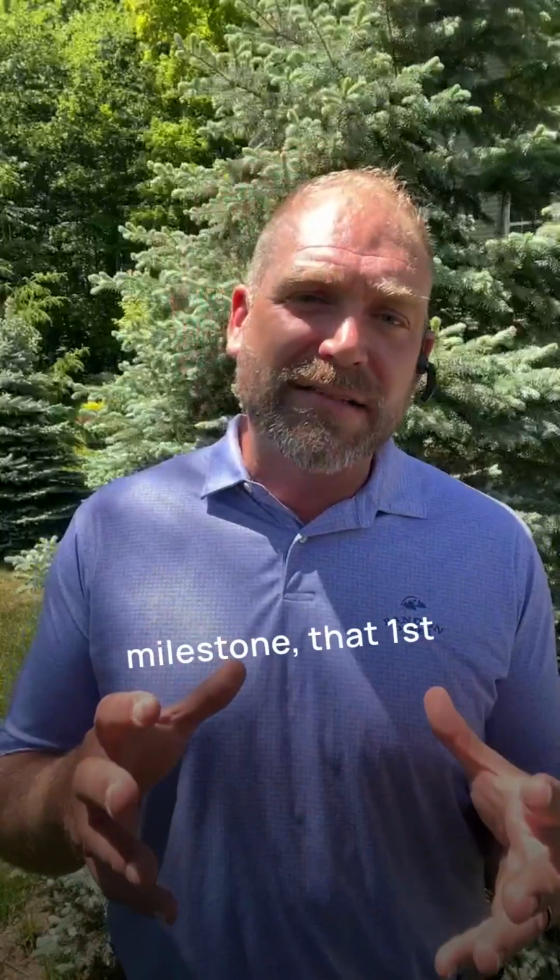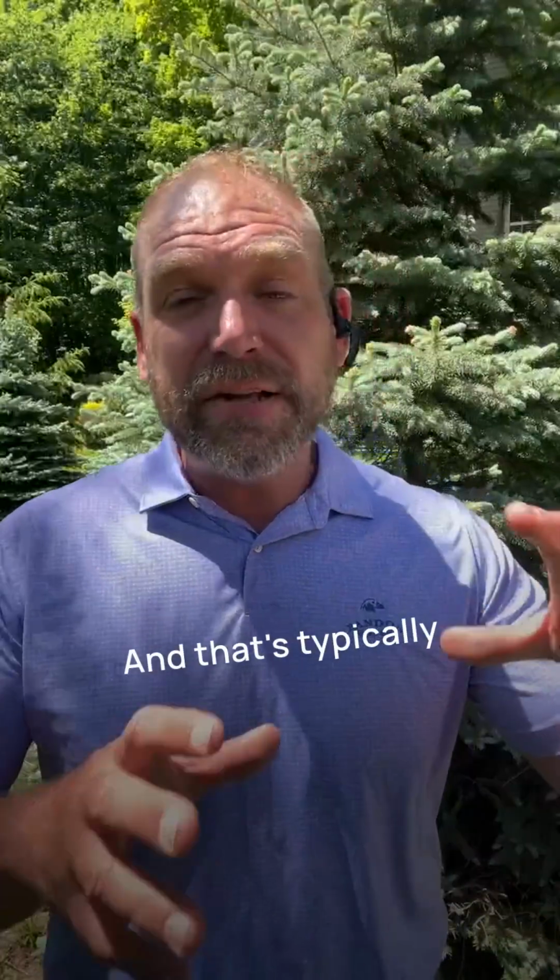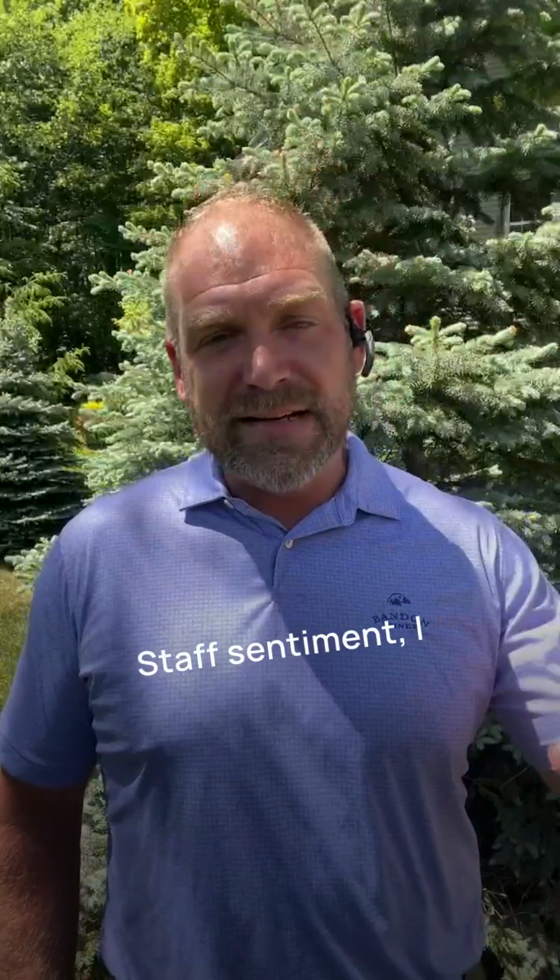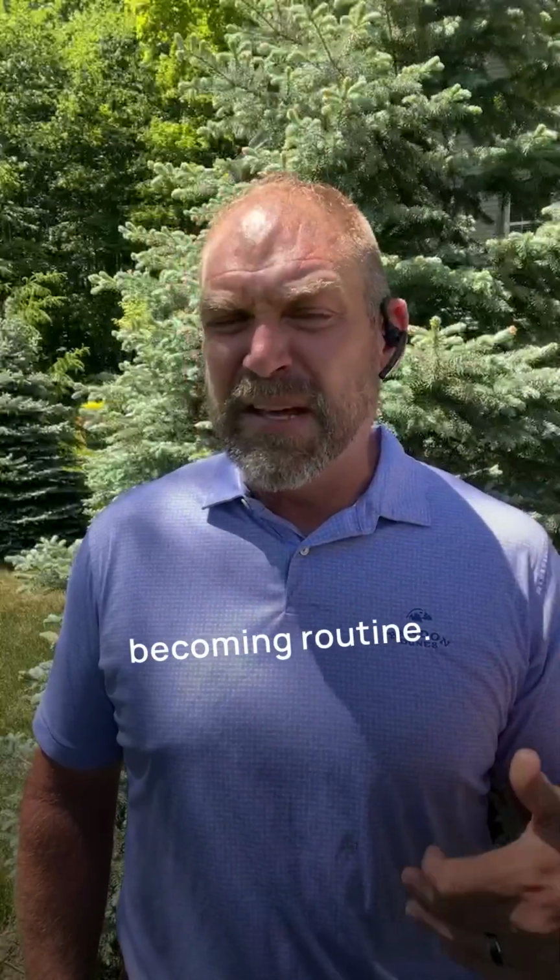So that key milestone, that first reimbursement check arrives, and this is when it becomes real. And that's typically at the end of the second month because of the way the codes are set up to have that delay. Then you get into month 3, and typically we're looking at about 150 patients, adding 40 to 50 new patients a month. Revenue is now 10 to 16,000 a month. Staff sentiment, I can notice it's becoming routine. It's part of their normal workflow.